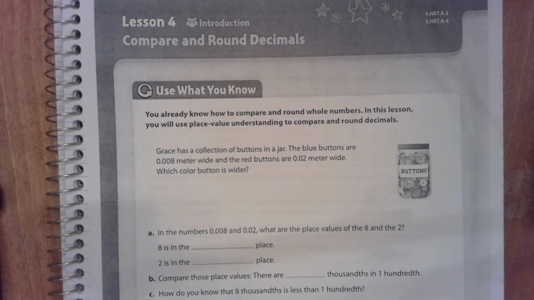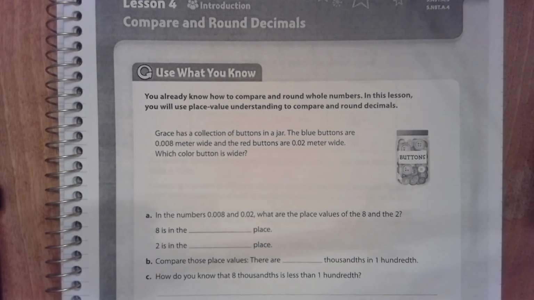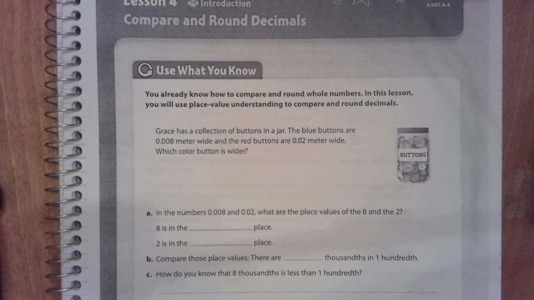So if we read the little thing right there, it says Grace has a collection of buttons in a jar. The blue buttons are 8/1000ths a meter wide, and the red buttons are 2/100ths meter wide. Which color is wider?